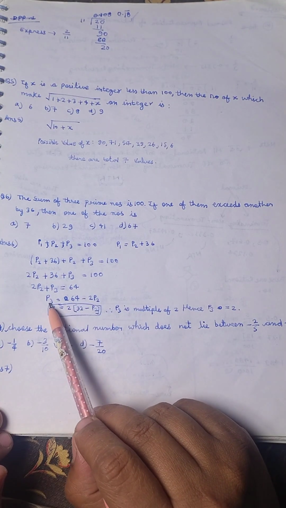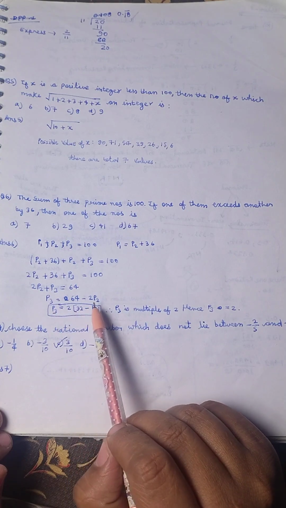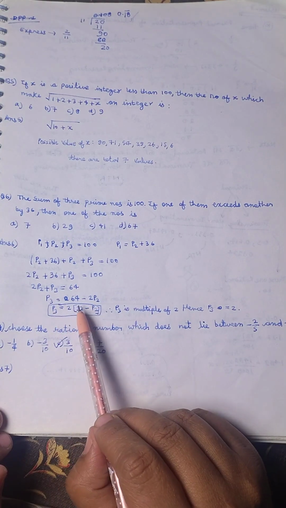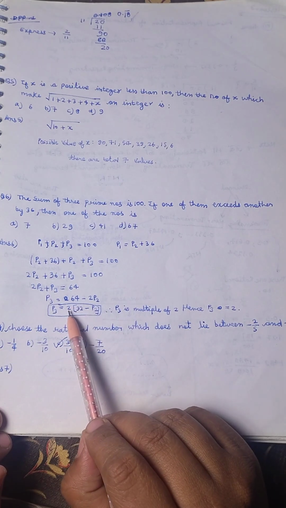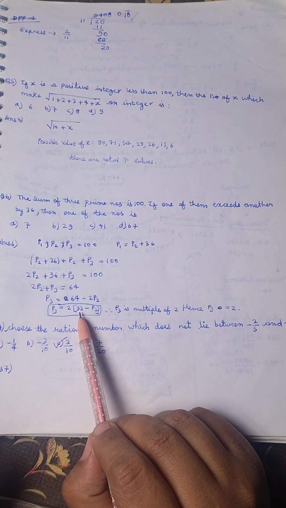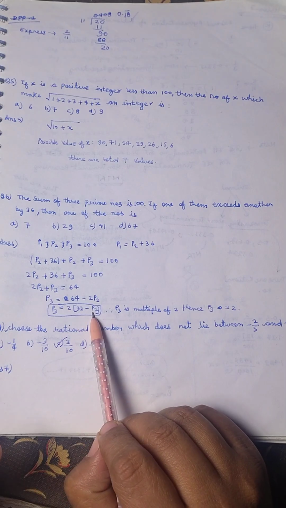After solving for P3, we get 64 minus 2P2. So P3 will become, if we take the common factor from both the terms, 2 multiplied by, in brackets, 32 minus P2.